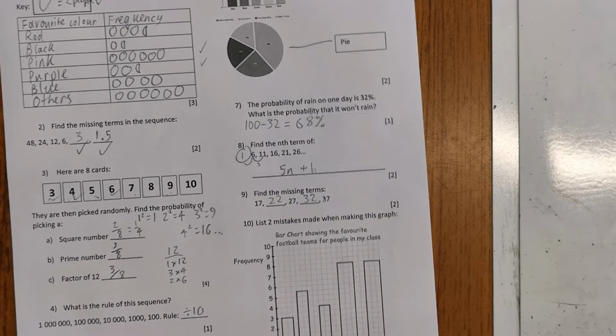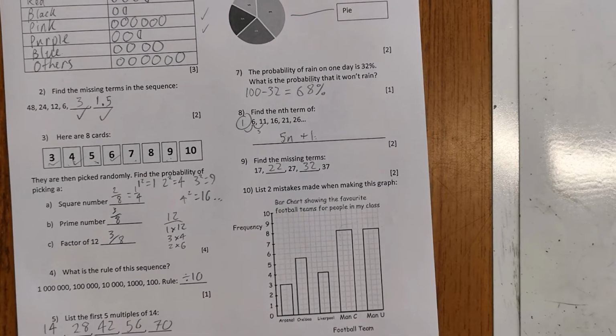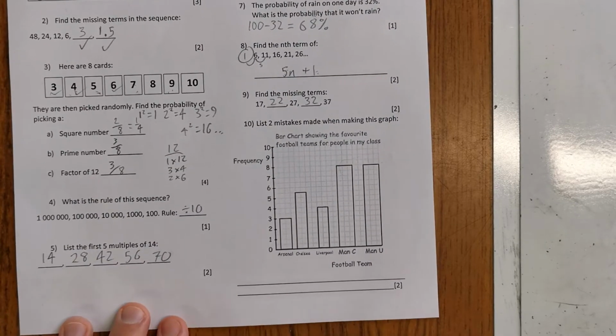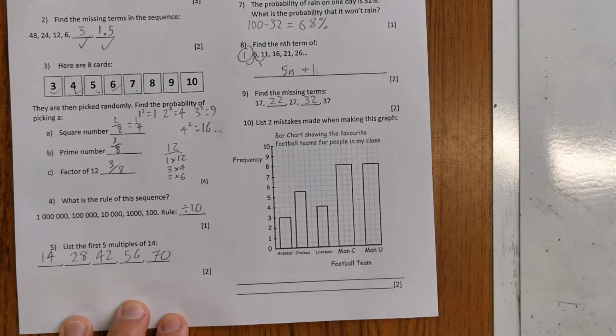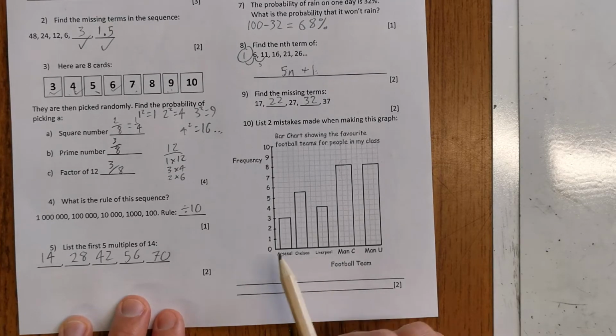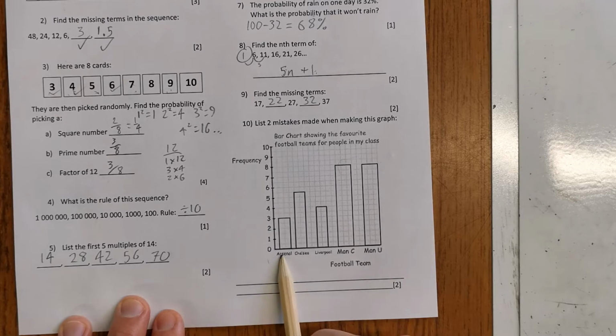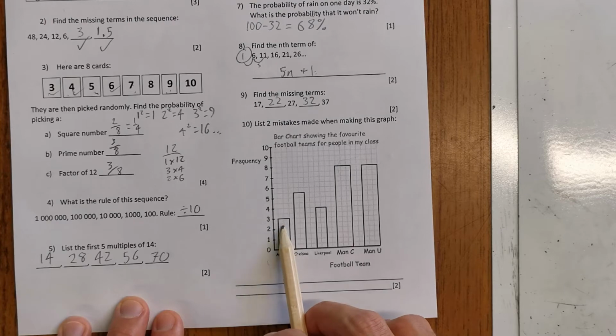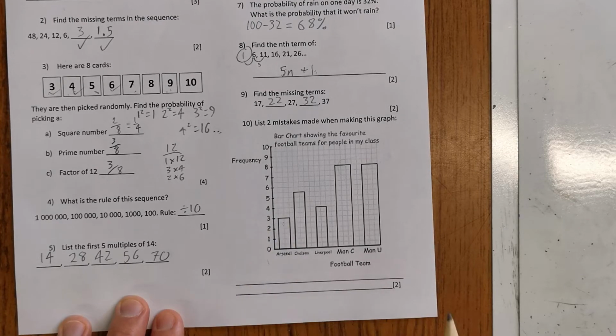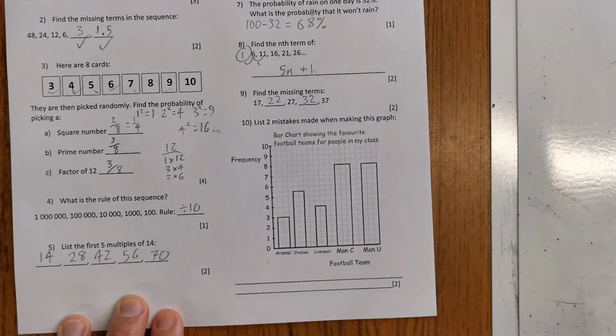Okay. List 2 mistakes made when making this graph. Okay, it's not so easy to spot, but you can see that all of this scale is even, so that's not a mistake. I guess I personally would spot a mistake that Arsenal not being the most popular team would be a mistake, but unfortunately I can't accept that as an answer. Man City, Man United, for goodness sake.